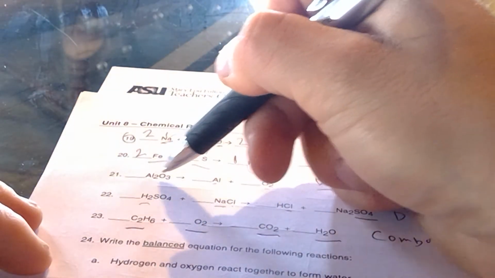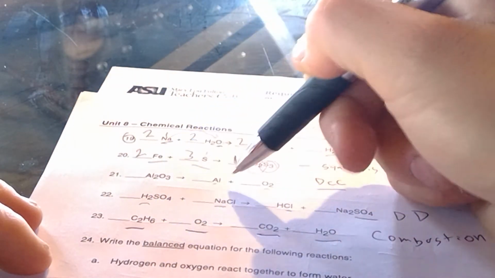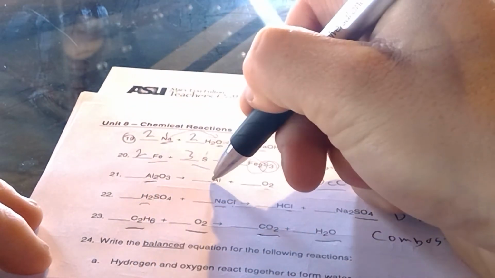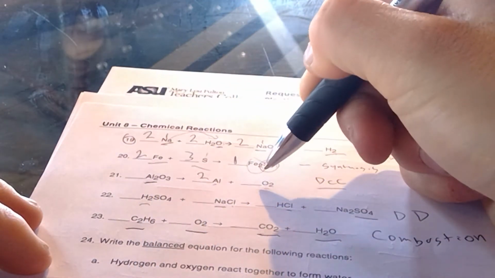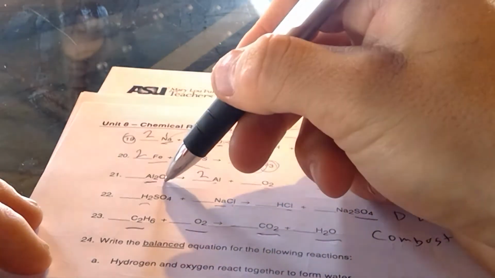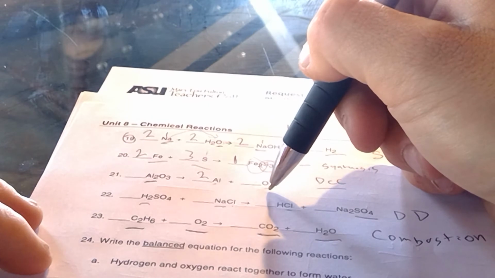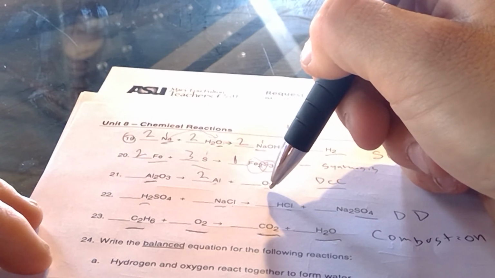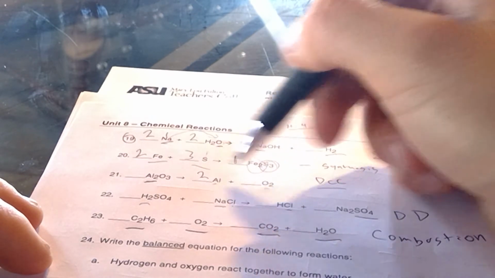Let's look at this one, Al2O3 plus O2 giving Al2O3. So let's do aluminum first. I have 2 on this side and 1 on this side, so I can put a 2 there. And then for this particular one, I have 3 on this side and 2 on this side. That's a bummer, right?